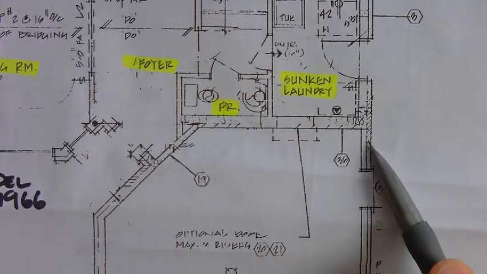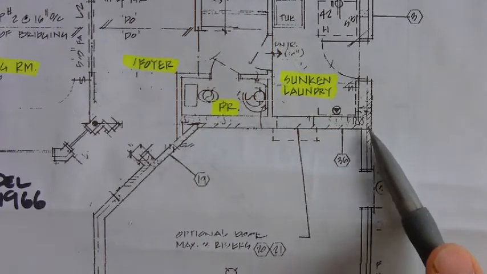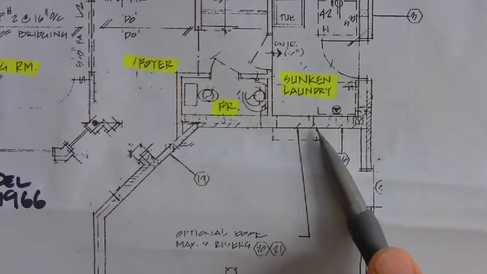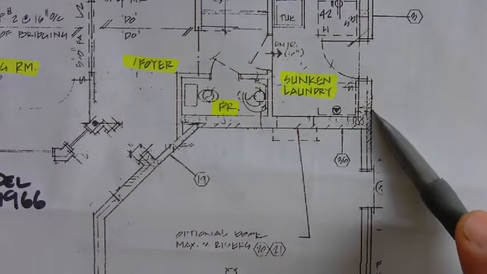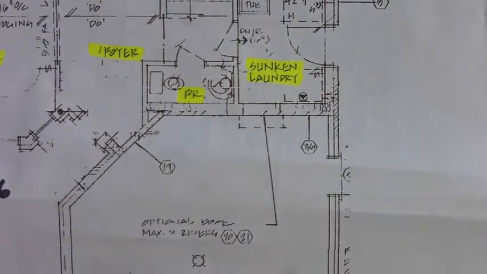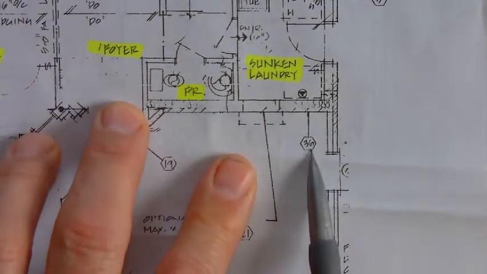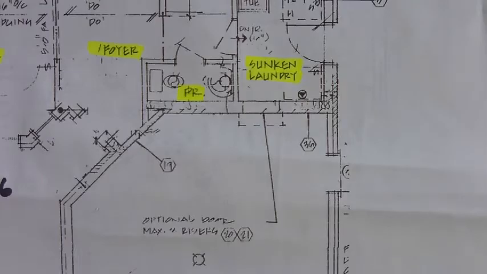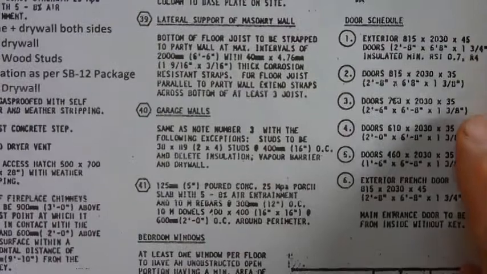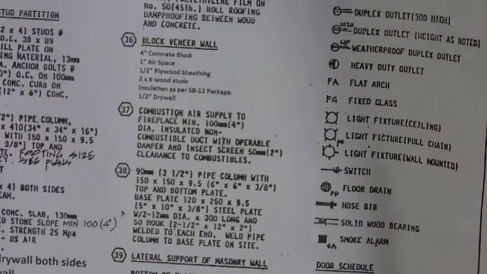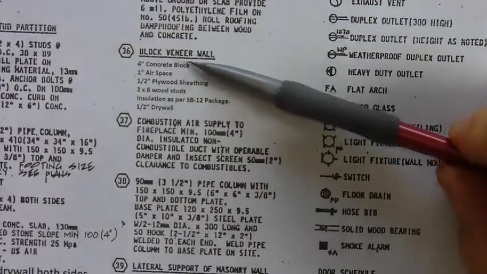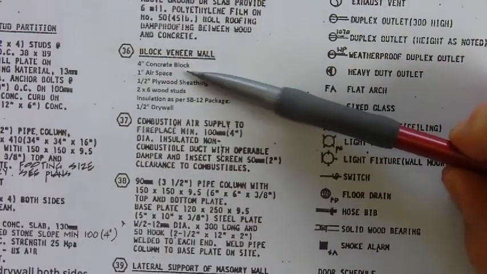You'll notice here are the bricks with the diagonal lines spaced closely together. Here we've got diagonal lines spaced further apart. So this is brick veneer, but this is block. And you'll also notice that you've got box number 36. Once again, if you go to your construction notes and we look for box number 36, we find box number 36 and we've got a block veneer wall.